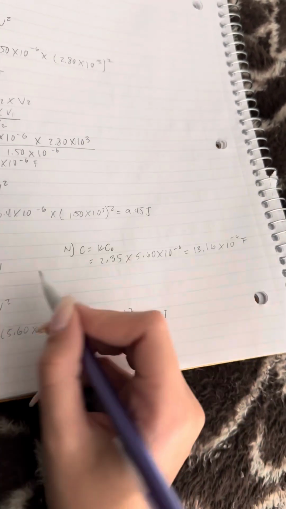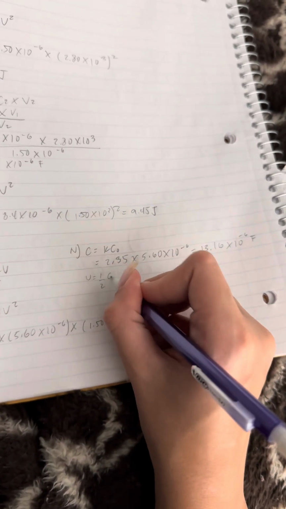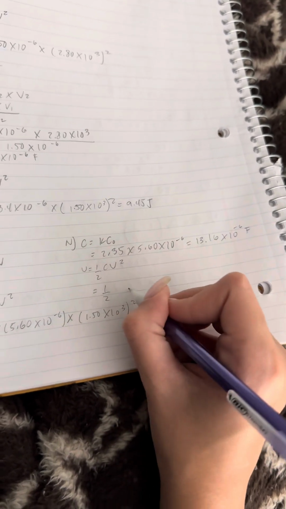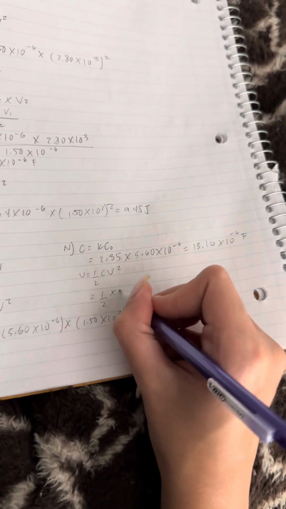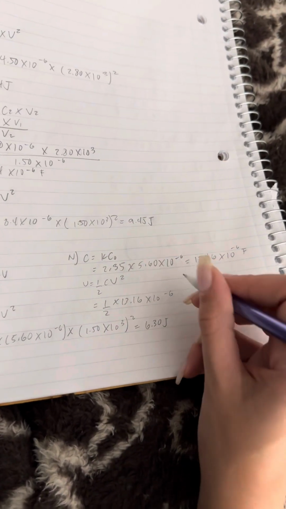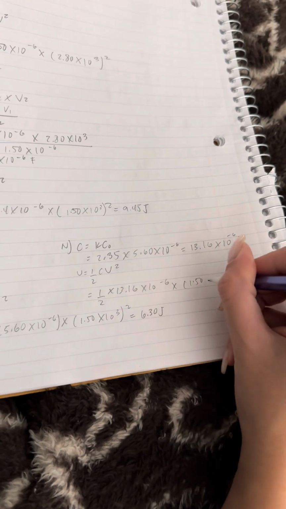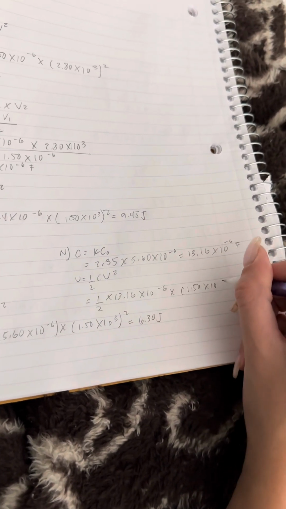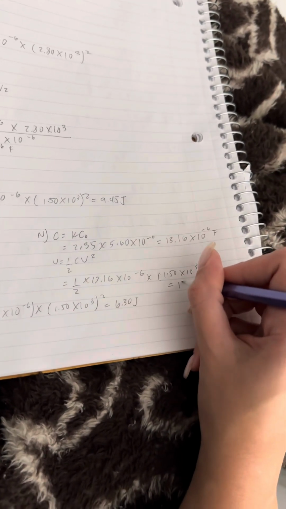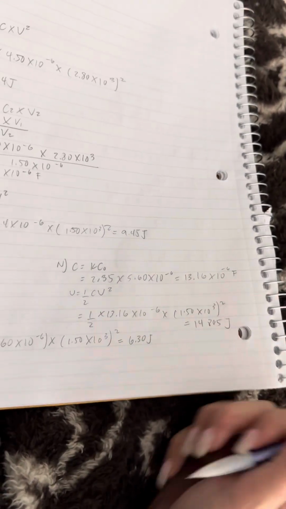So now we're going to circle back to this formula. U is equal to 1/2 our capacitance times our voltage squared, and this is equal to 1/2 times the capacitance that we just found, which is 13.16 times 10 to the negative 6, times the voltage that we were given at the beginning of the question, 1.50 times 10 to the third power, squared, and then we get 14.805 joules as an answer for part N.